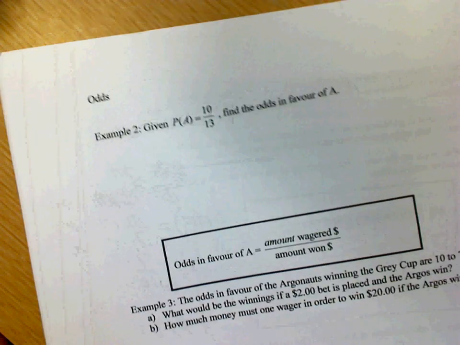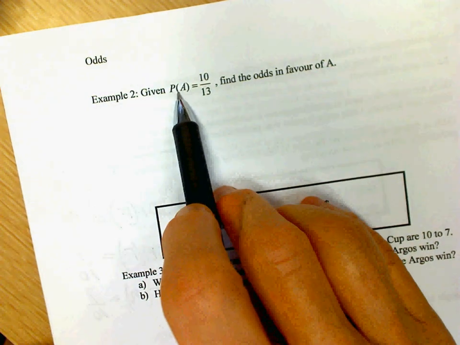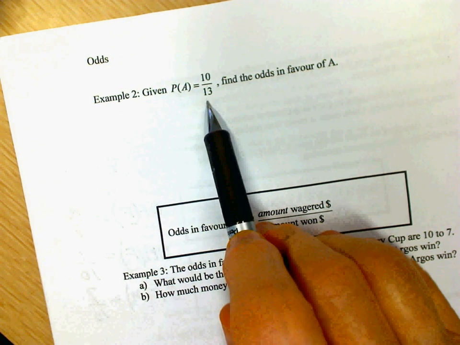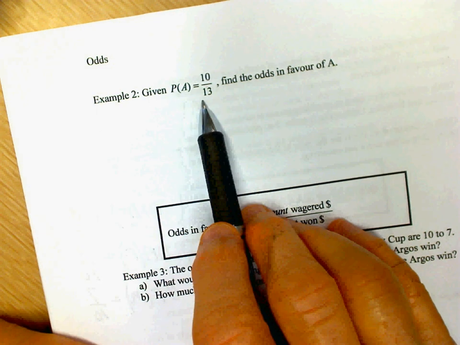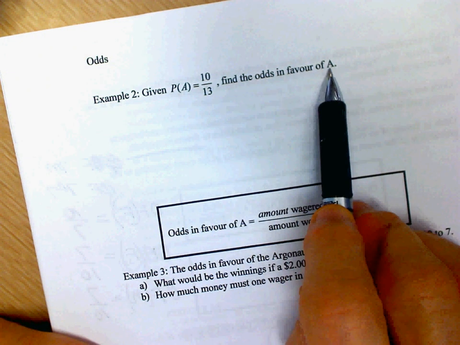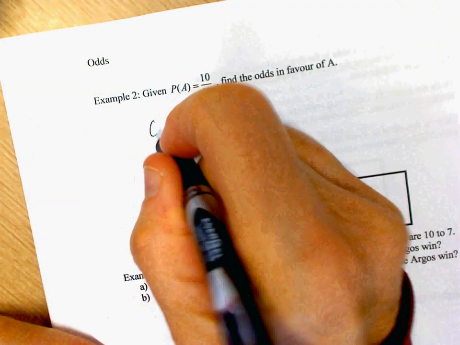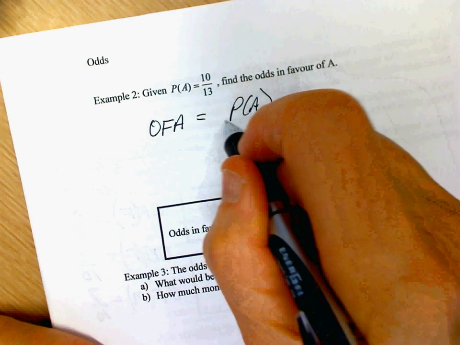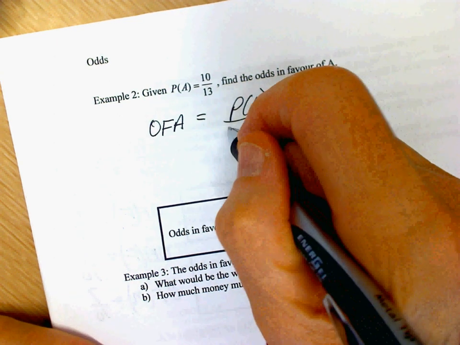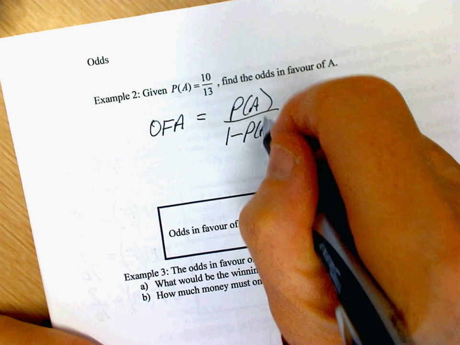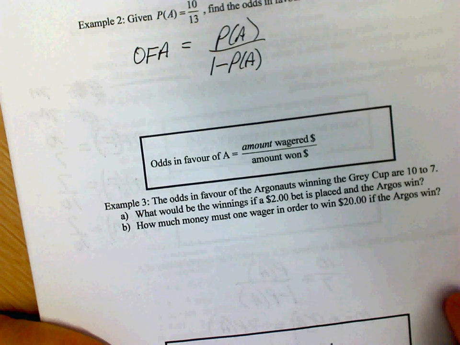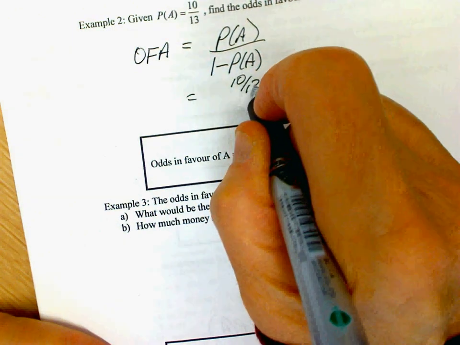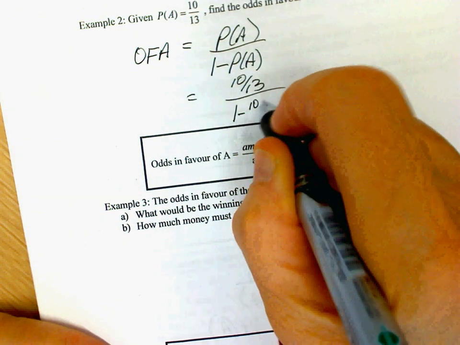Okay. If we know the probability of A is this, find the odds in favor of A. So odds in favor of A is equal to the probability of A over the probability of A naught, or 1 minus the probability of A. So this is equal to 10 over 13 over 1 minus 10 over 13.